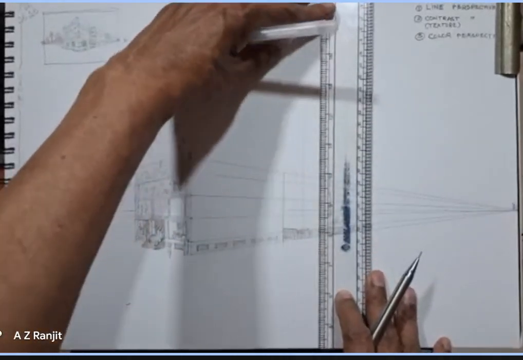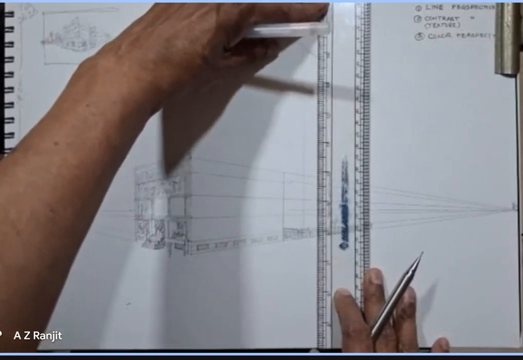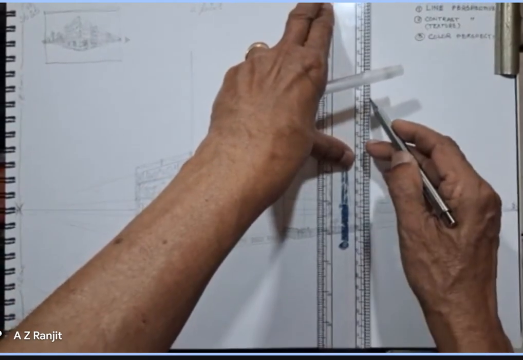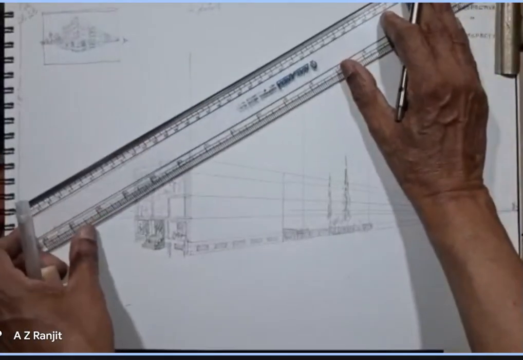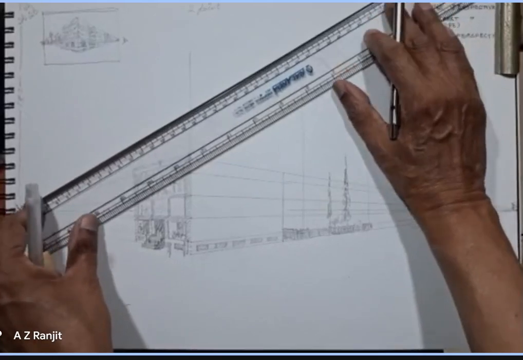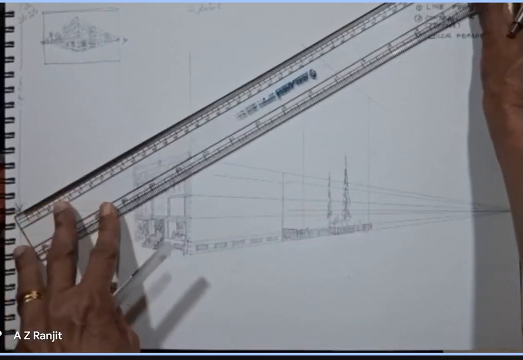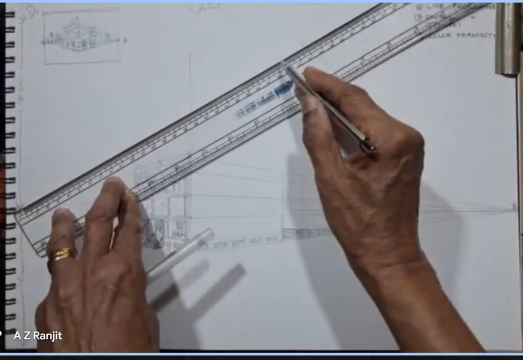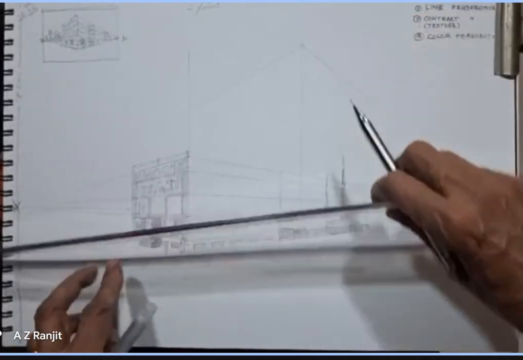This building ends here. That will be the side of this building. We'll think about how far the building goes. Let the building end here.